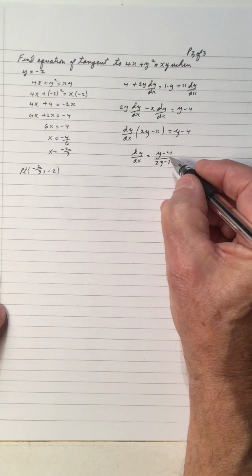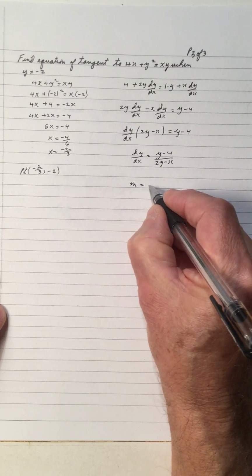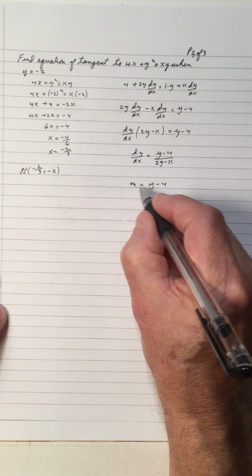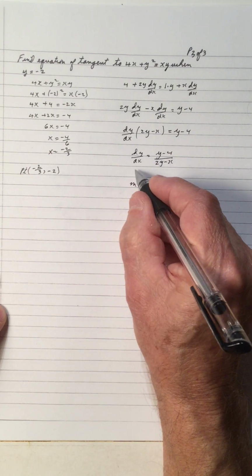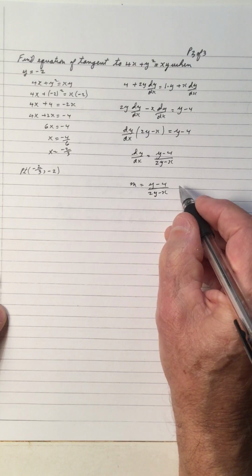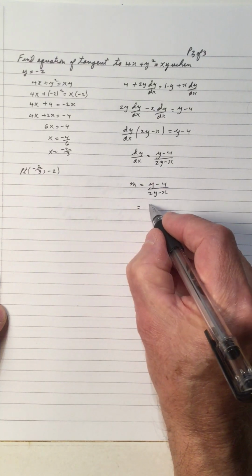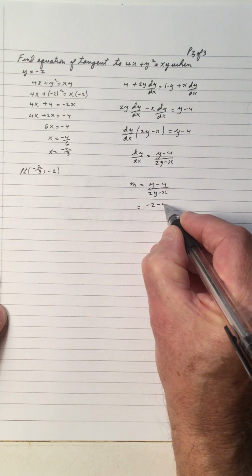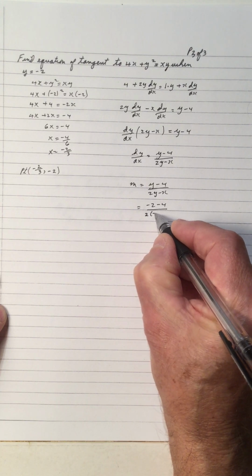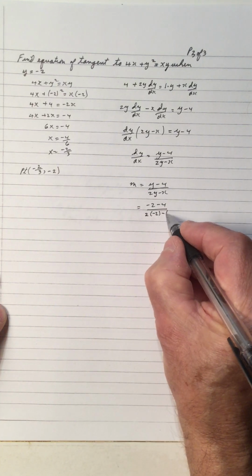Now that's the slope, so we can write down, just to make sure, that the derivative is the slope of the tangent at this point. So I'm going to write dy dx is the slope. Didn't have to do that, but I just did it as a reminder. Now for the slope, y is negative 2 and y is negative 2 and x is negative 2/3.